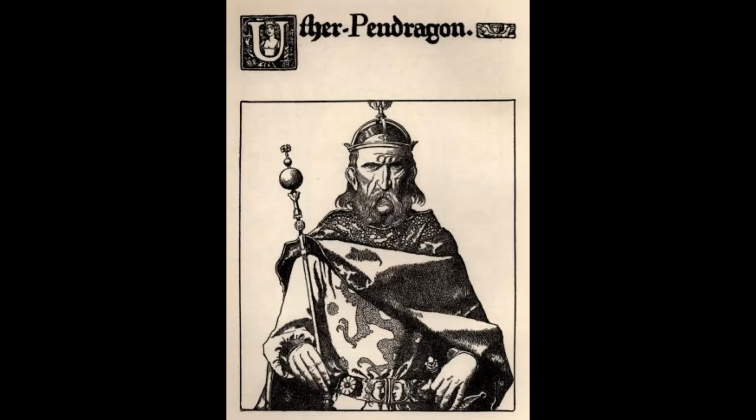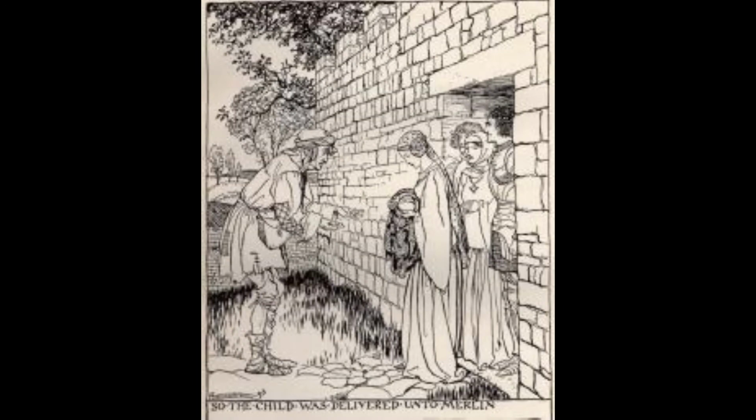Merlin turns Uther into a perfect replica of the Duke. Shortly after the real Duke is killed, Uther visits Igraine, fools her, and conceives a child with her. As prearranged, Merlin takes away baby Arthur and places him with Sir Ector, whose biological son is named Sir Kay.